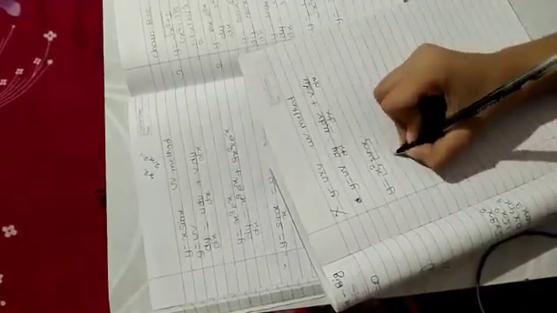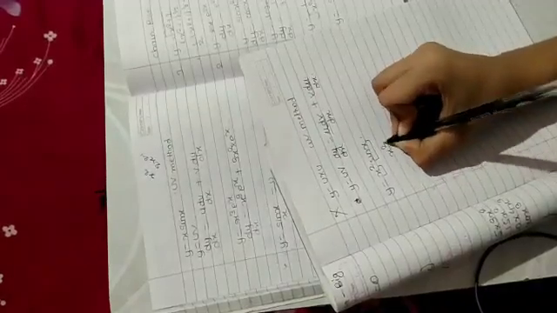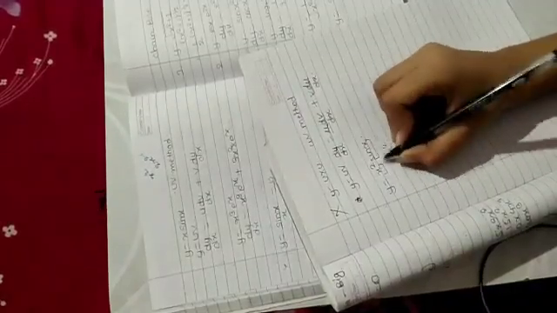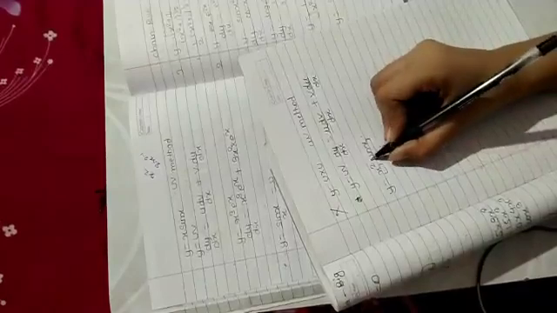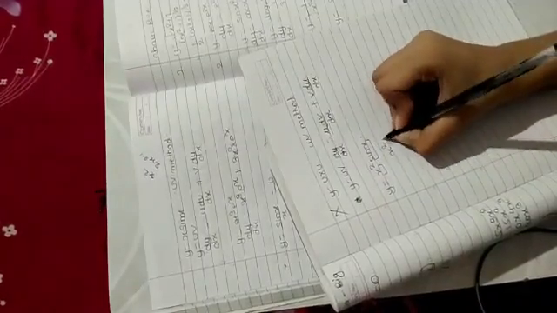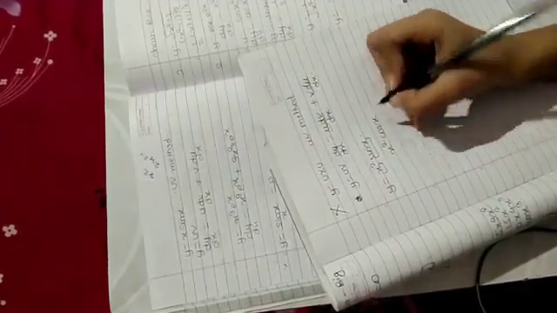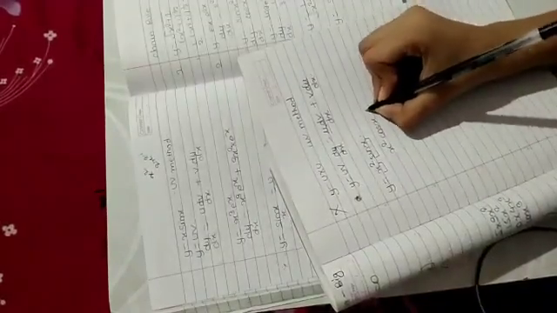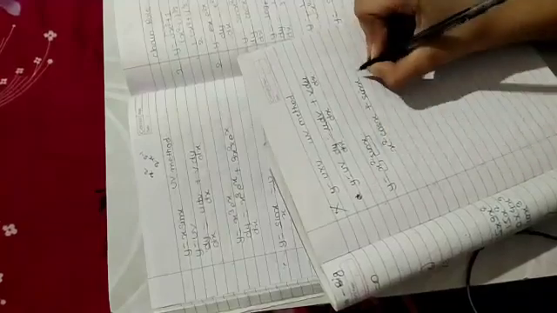Take u as it is, so we'll write x square, into the differentiation of v. The differentiation of sin x is cos x, plus take v, sin x, and differentiate x square.